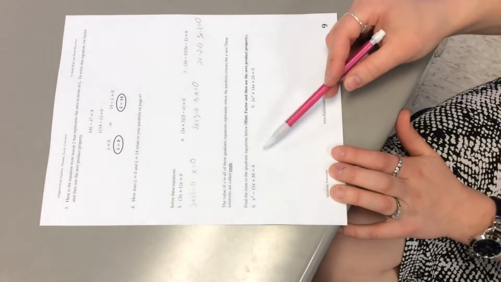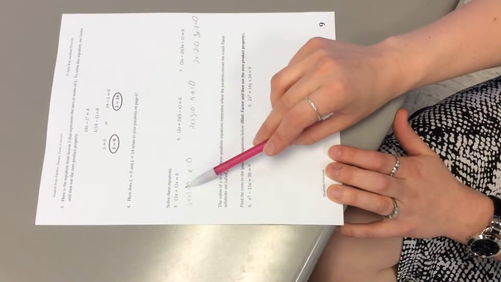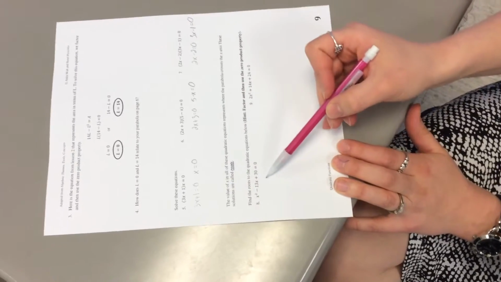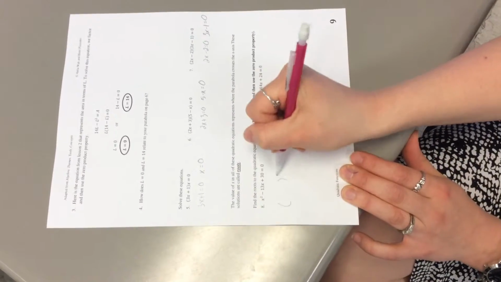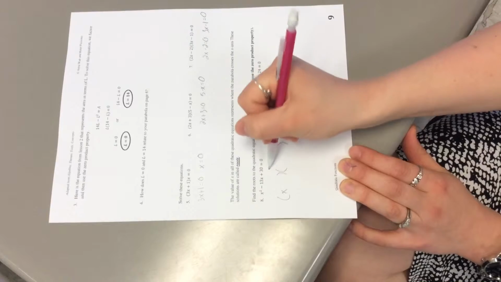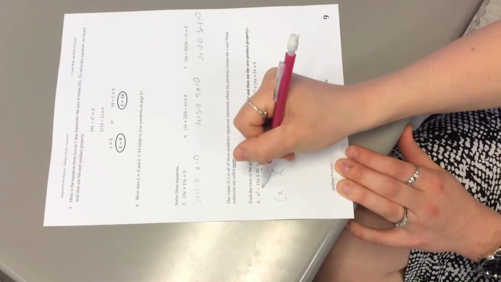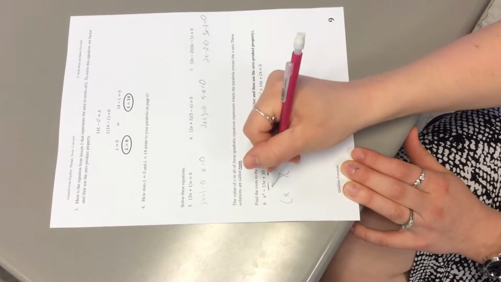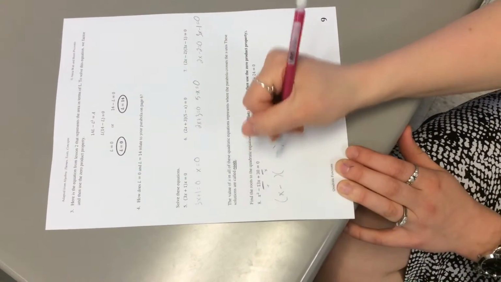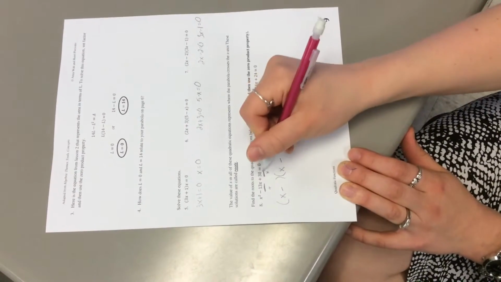Down here, do the same thing that you did up here, but these ones were already factored for you. Factor these first. So what are two numbers that multiply to get 30 and add to get negative 13? I'll give you the hint that both of these numbers should be negative, because they multiply to get a positive and add to get a negative.